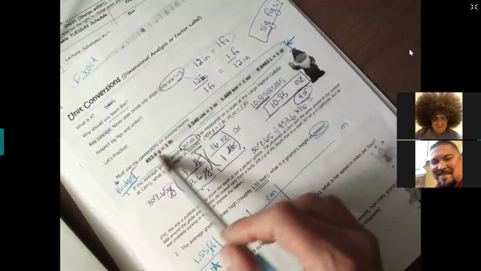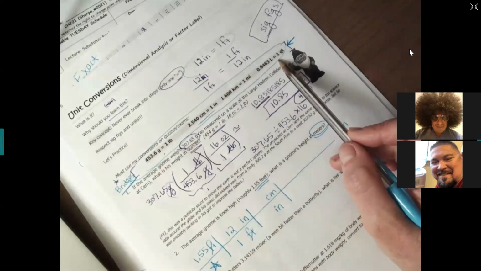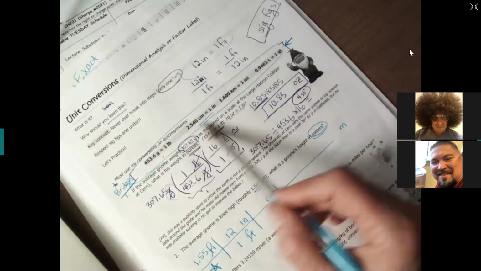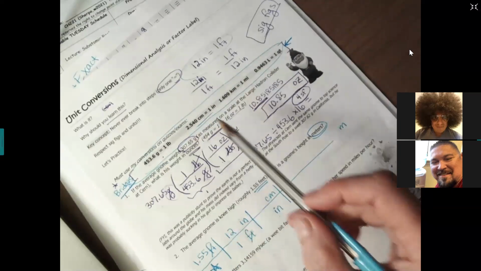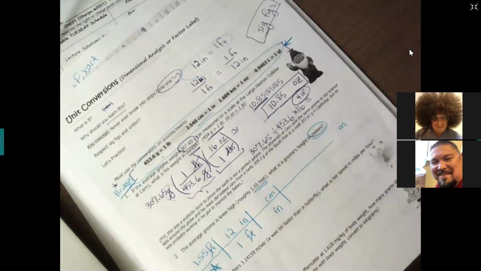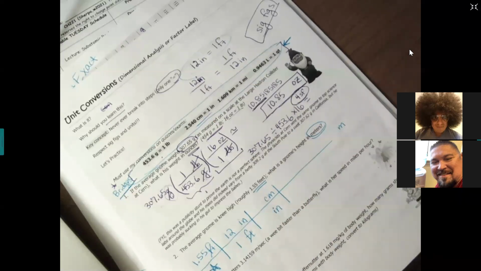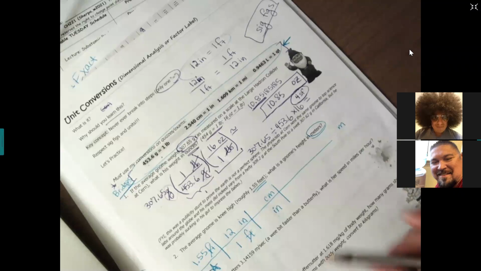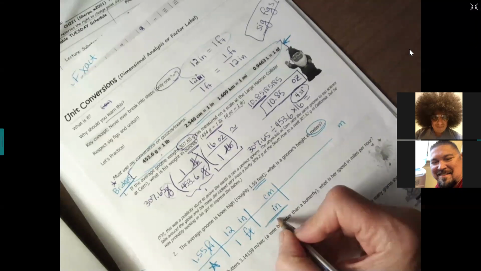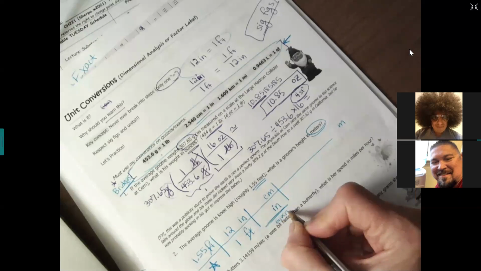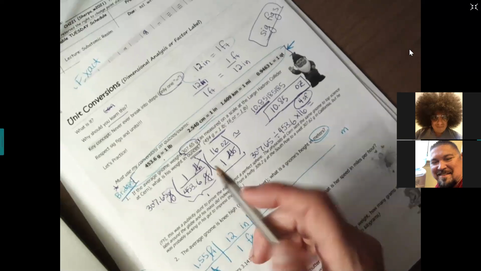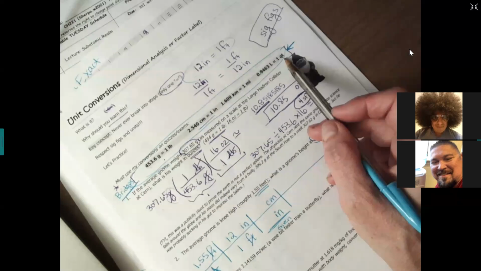So we don't want to use the first one because that deals with mass. We don't want to use the last one because that deals with volume. So we're going to use one of these in the middle. And so I'm just going to use the centimeter inch one. The kilometer mile is if we're dealing with larger distances, like on the next one, we'll use that one. So this is given to you.